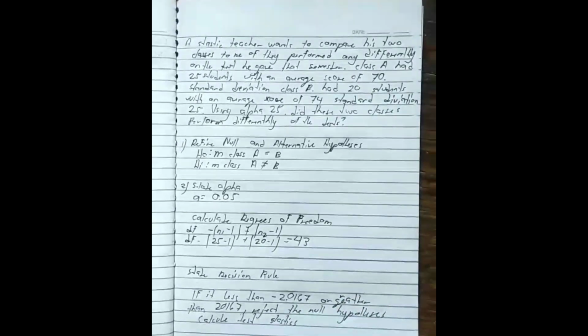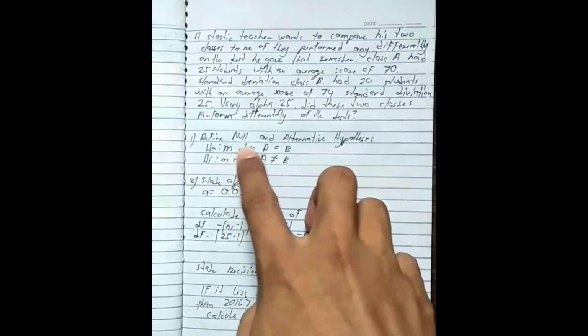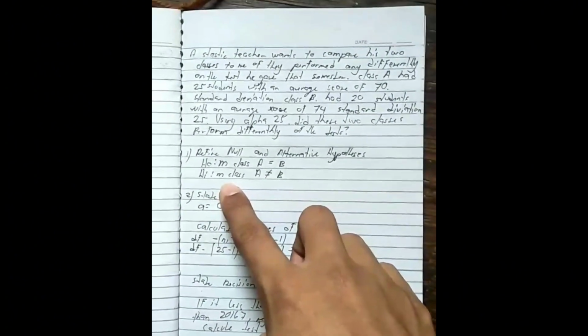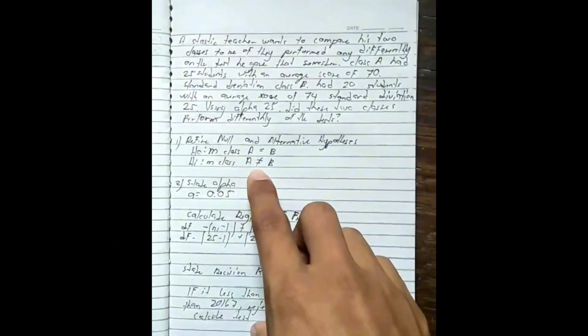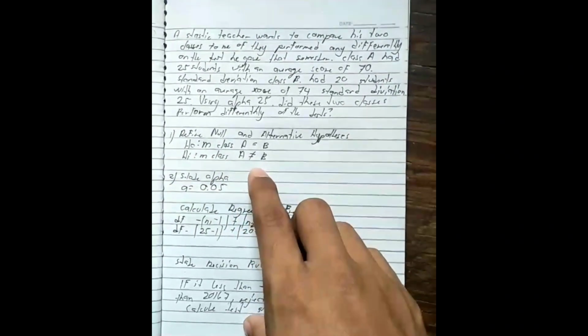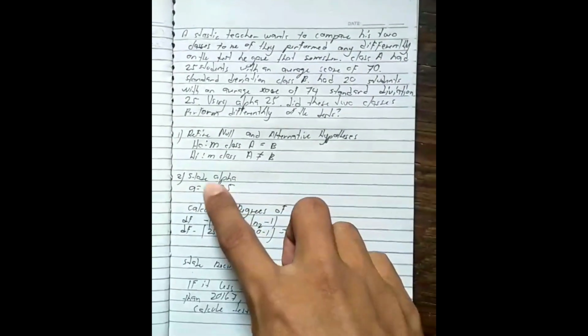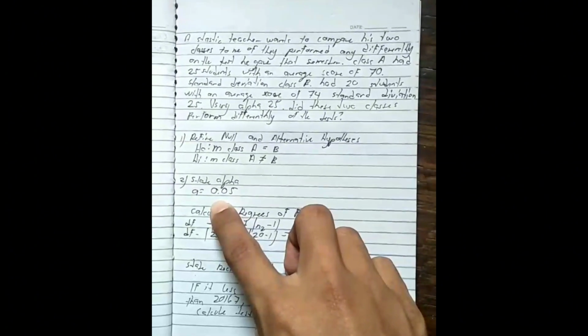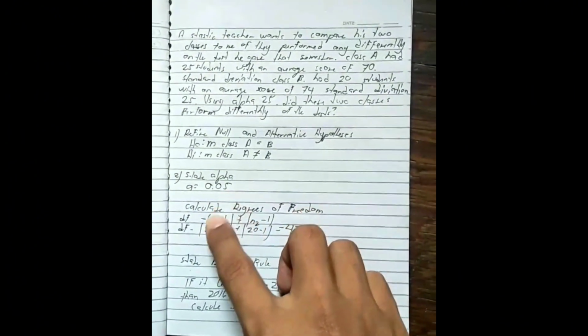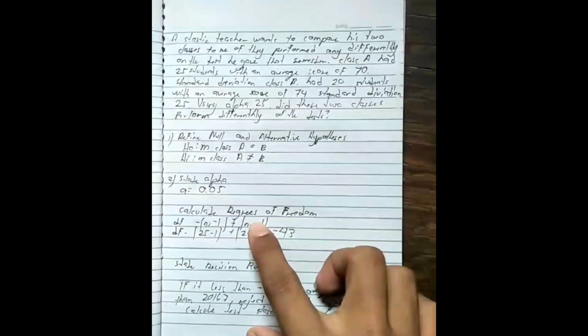So the first step is to define the null and alternative hypotheses. H0: mean of class A equals class B. H1: mean of class A does not equal class B. The second step is to state alpha. Alpha is 0.05.